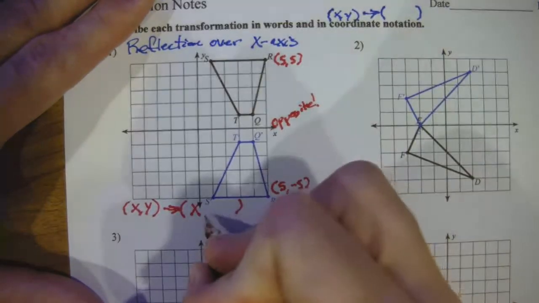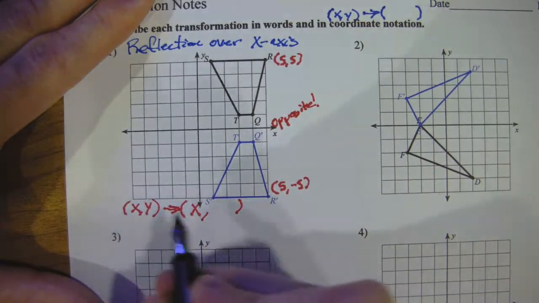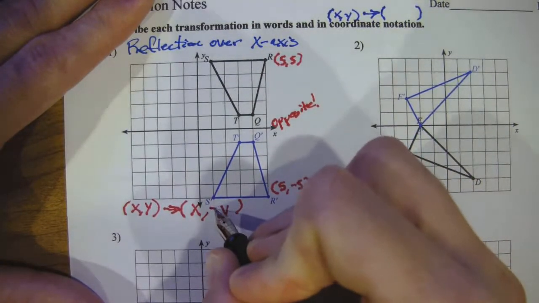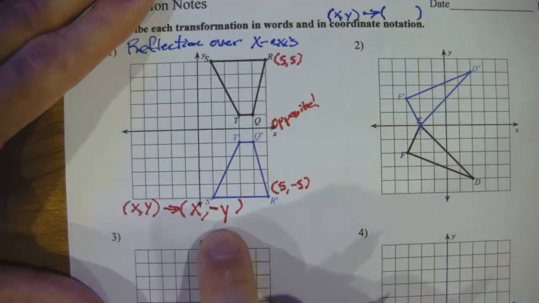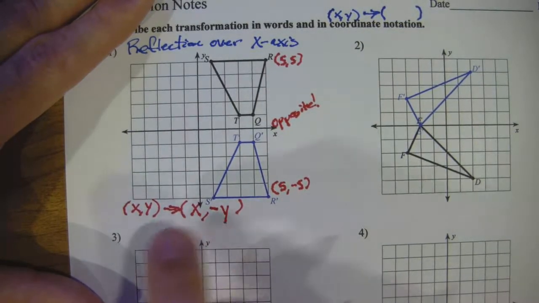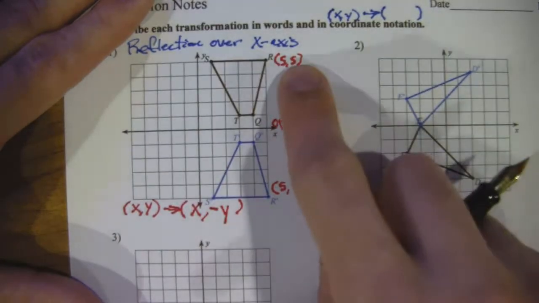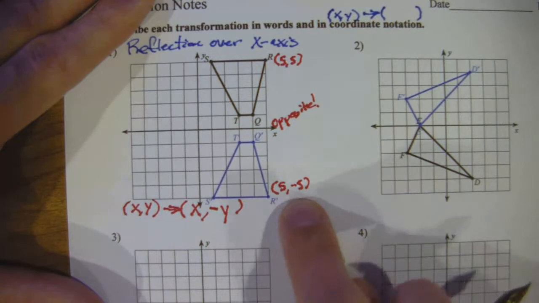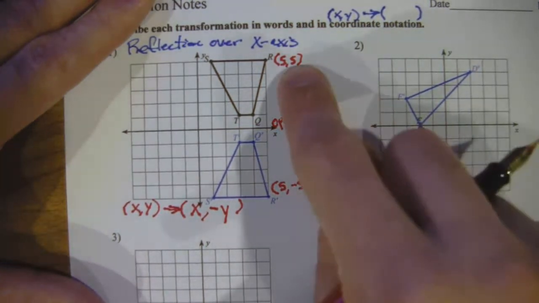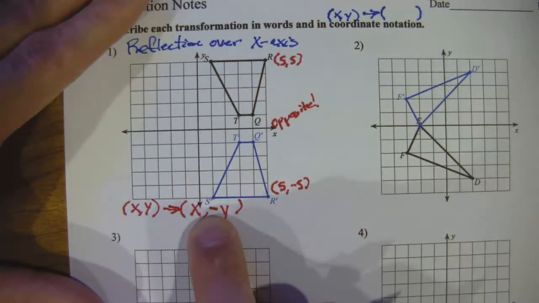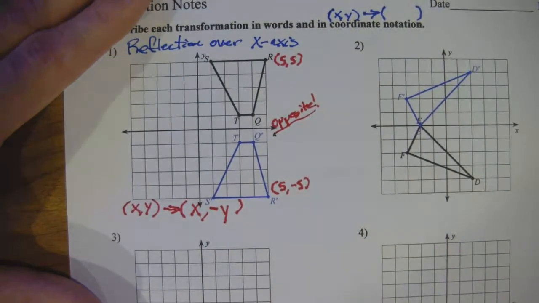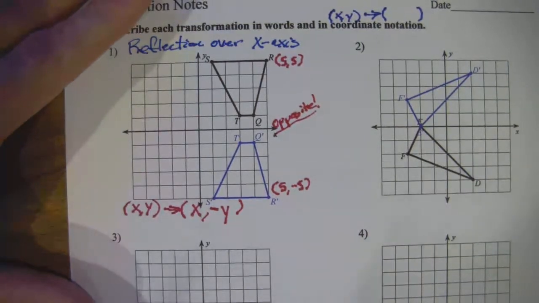So here's what we're going to say. We're going to say for this transformation, x stays the same and y becomes opposite. Not necessarily negative. It's just going to be made the opposite of whatever it was before. So here it was positive, so its opposite, of course, is negative. If this was the original point, negative, then its opposite would be positive. So when we see this sign, we're not going to read it as negative. We're going to read it as opposite. All right, so keep that in mind. That's really going to make your life a lot easier. Trust me.